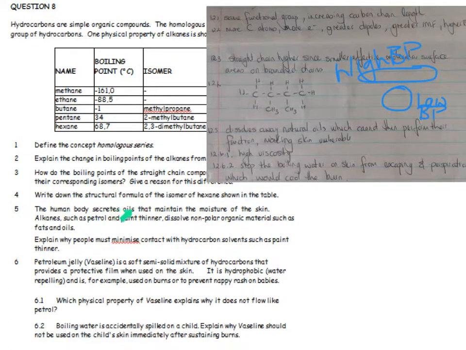The human body secretes oils that maintain the moisture of the skin. Alkanes such as petrol and paint thinner dissolve non-polar organic materials such as oils and fats. So explain why people should minimize their contact with hydrocarbon solvents and paint thinners, because it's going to dissolve away the natural oils on your skin, and therefore your skin is going to be dried out and be vulnerable. It won't be protected any longer.